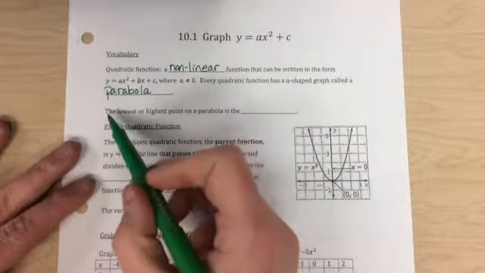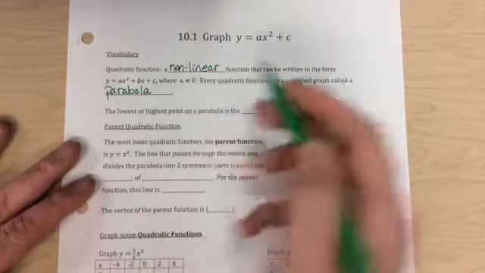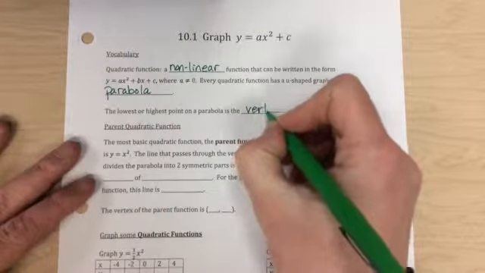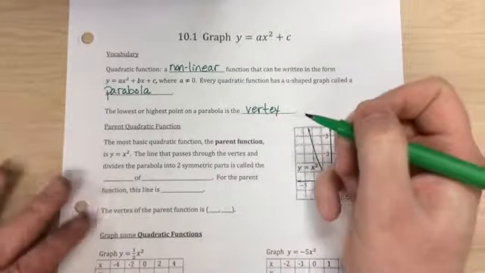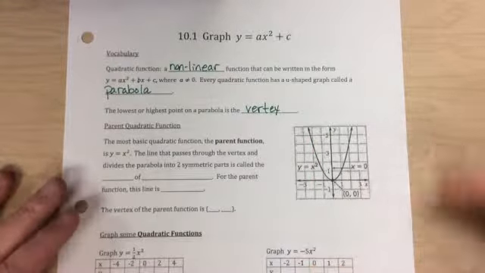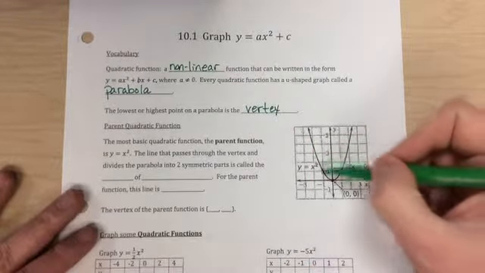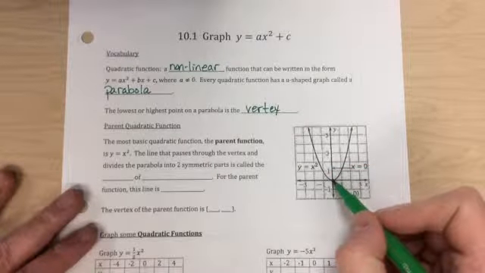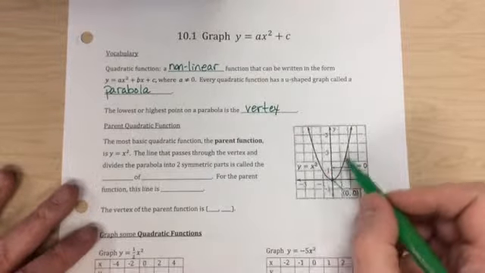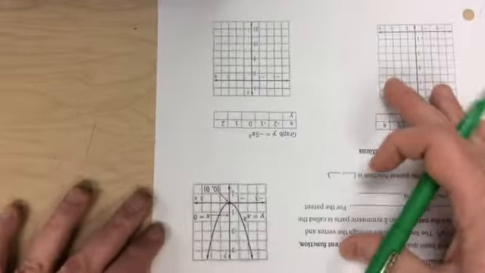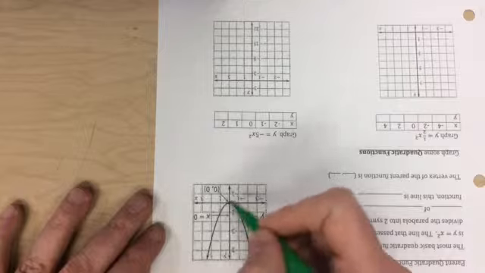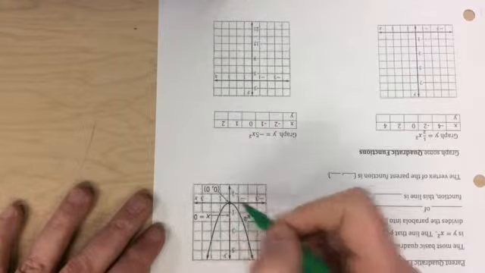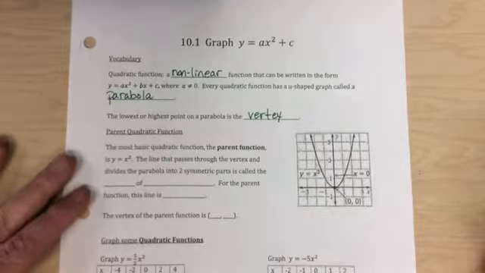Now, when we graph a parabola, the lowest or highest point on the parabola is the vertex. And you see a picture of a parabola right here. And you see this parabola, and you see 0, 0. That would be the vertex because that's the lowest point. Now, if it was turned upside down, like this, then 0, 0 would be the highest point, and that would make it the highest point on it. So that's why we say it could be the highest point or the lowest point on the graph.